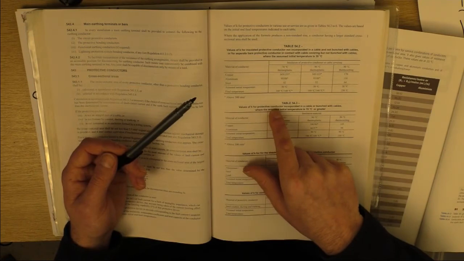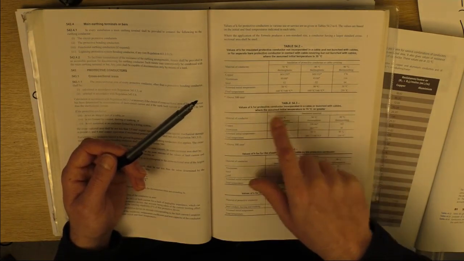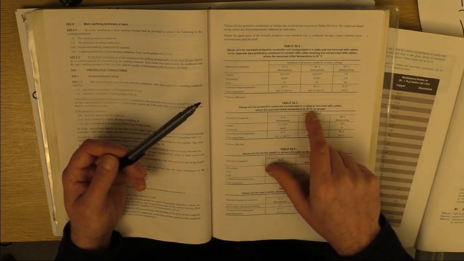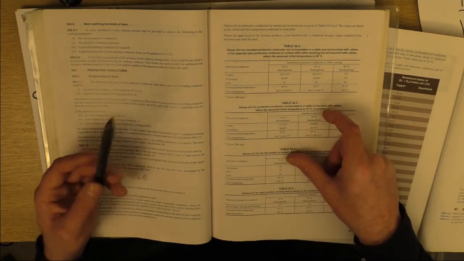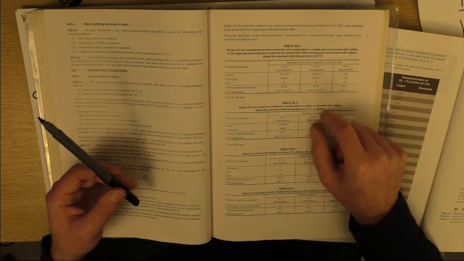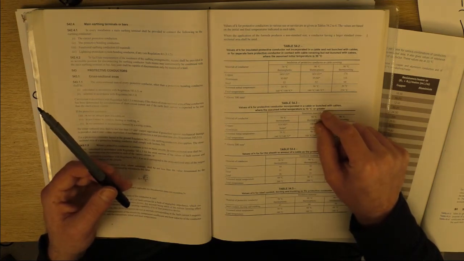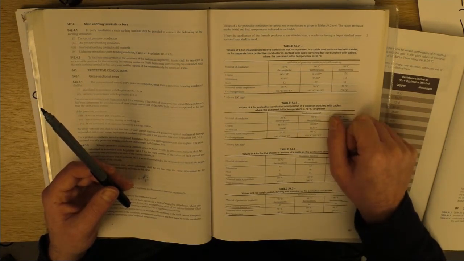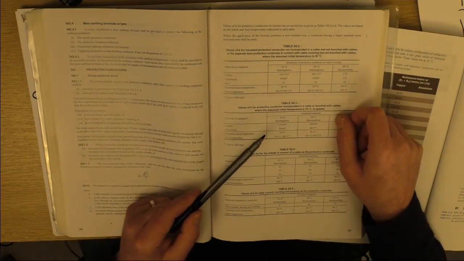Values of K for a protective conductor incorporated in a cable or bunched with cables where the assumed initial temperature is 70 degrees or greater. Because our CPC is going to be going alongside other live cables, we're just going to assume that it's as hot as they are. Okay, so use this table then.